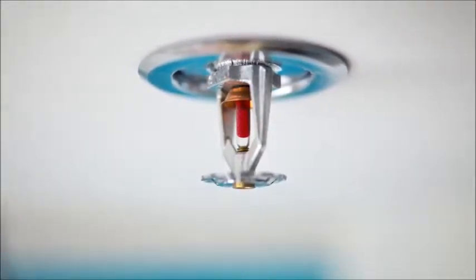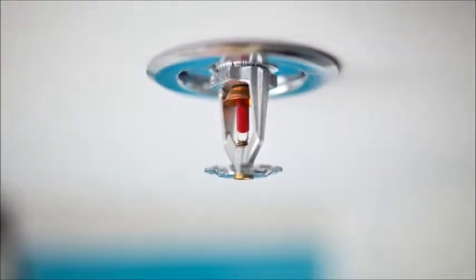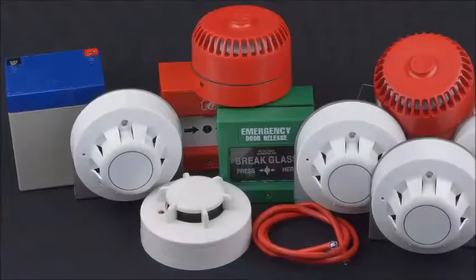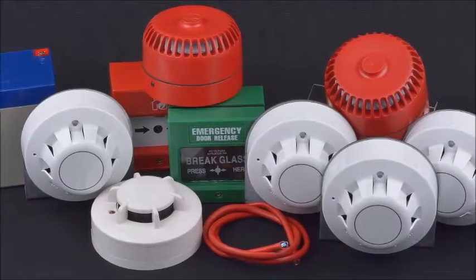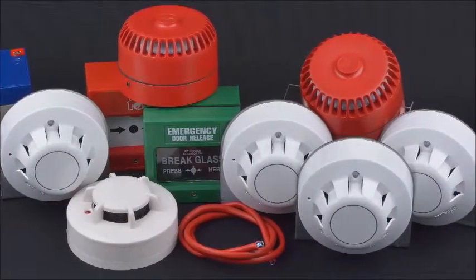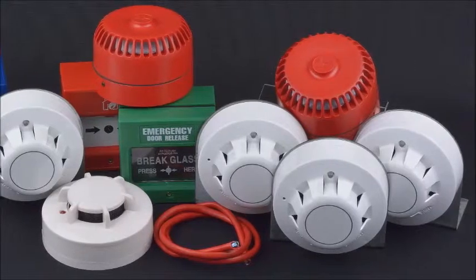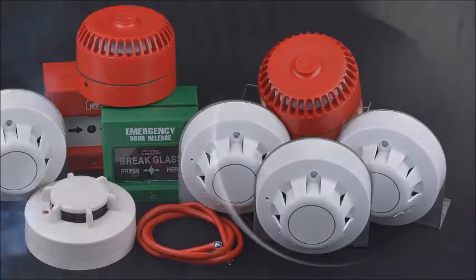Many other kinds of detectors exist that are more expensive and often situation-specific, such as needing to protect classified documents or computer servers. These tend to be much more sensitive and allow for many different levels of detection and alarm. The most common of these is aspiration detectors.